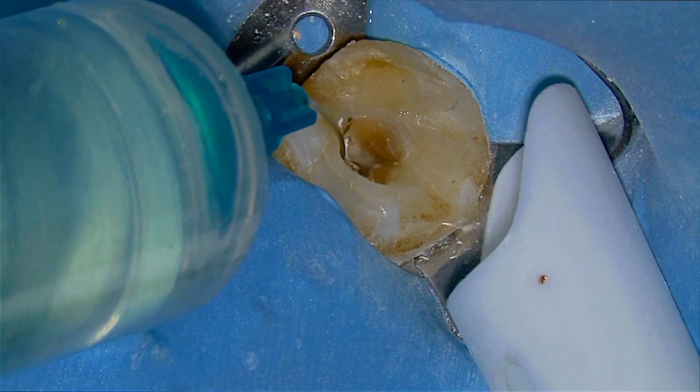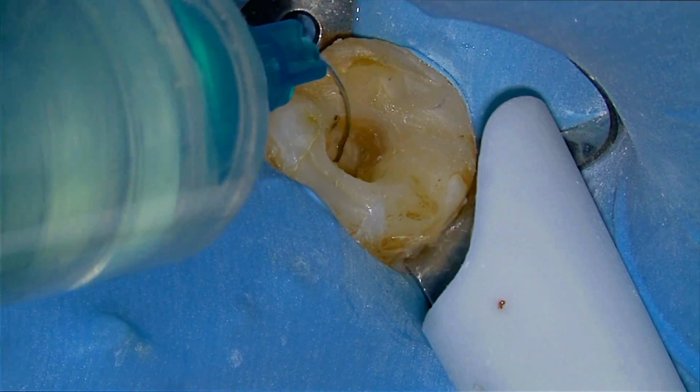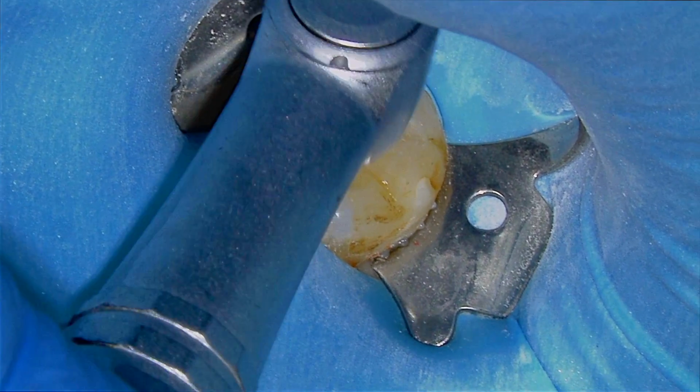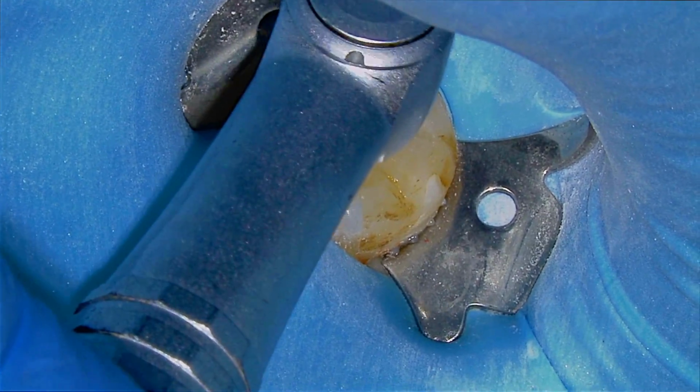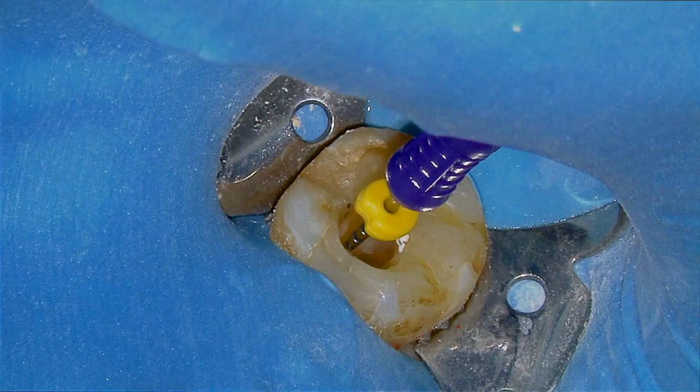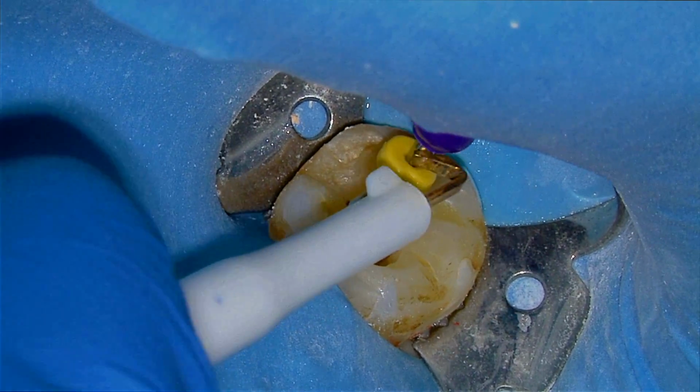So then what I'm going to do is rinse with sodium hypochlorite. So we'll irrigate all the canals, and then we're going to take our Wave 1 Gold in the proper motion, reciprocation. I'm going to take that to my working length that I have from before, which is 18 millimeters, and then we're going to take our working length with our apex locator.